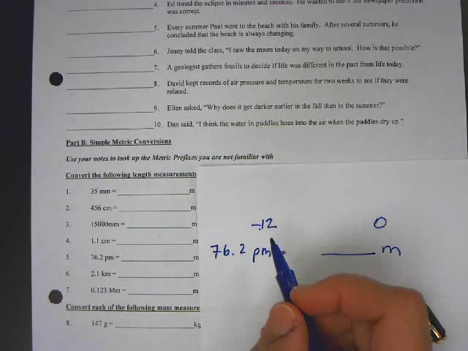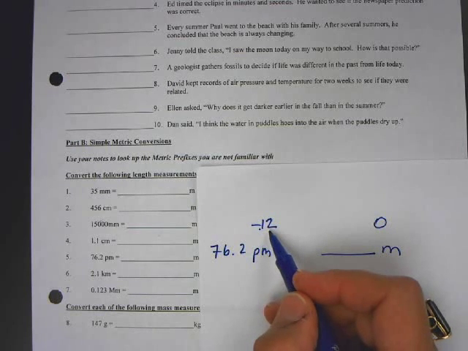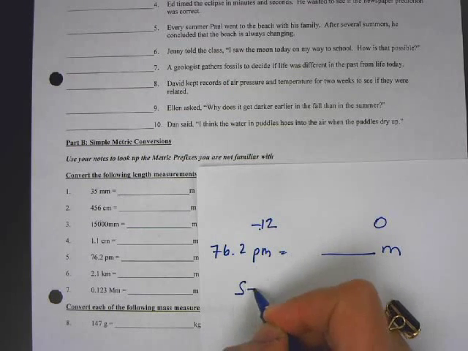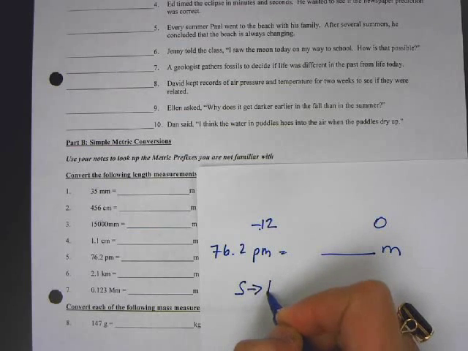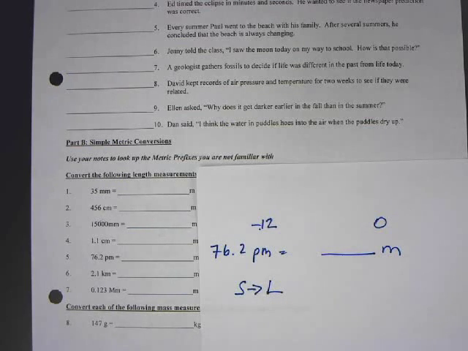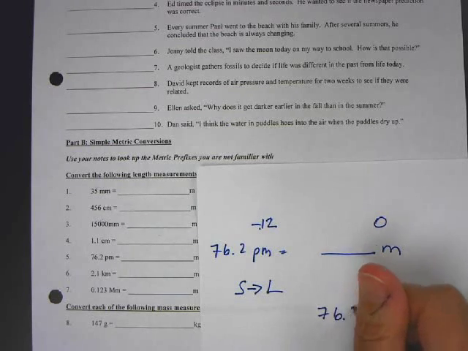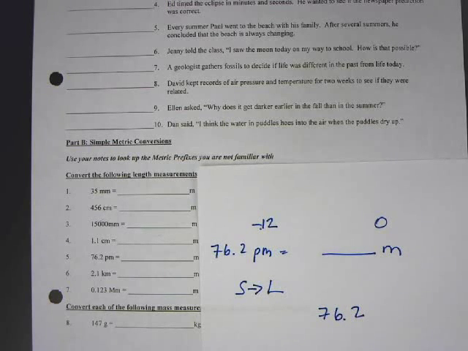And then on a number line, negative 12 is smaller, so I'm going from a smaller to a larger, and I know that when I move from a smaller to a larger, I move to the left. Now, the reason I chose this is where a lot of people make a mistake. So now I'm going to move 12 places to the left.